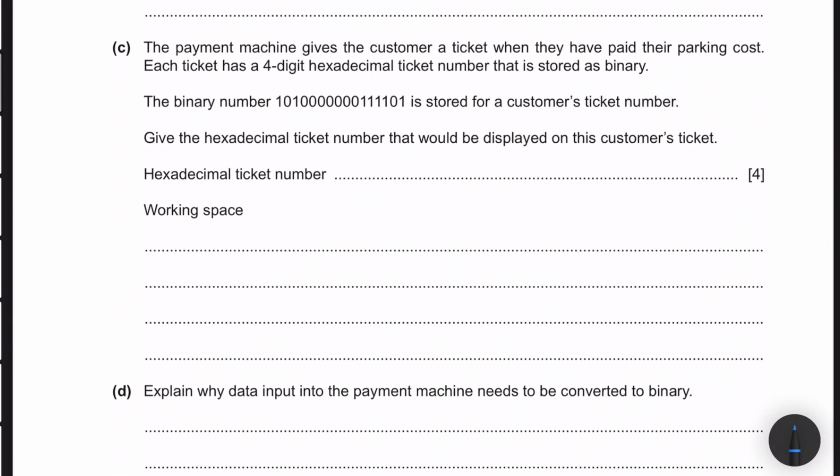The payment machine gives the customer a ticket when they have paid their parking cost. Each ticket is a 4-digit hexadecimal ticket stored as binary. The binary number is this. It's stored customer ticket. Give the hexadecimal ticket number that would be displayed on the customer's ticket. So we've got to convert this number into hexadecimal.